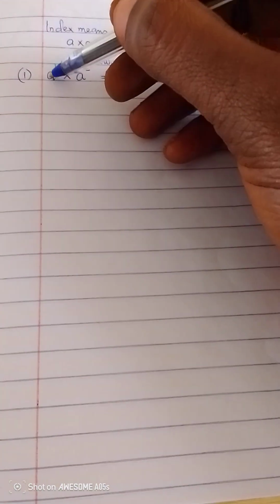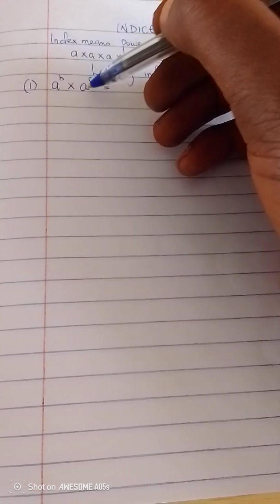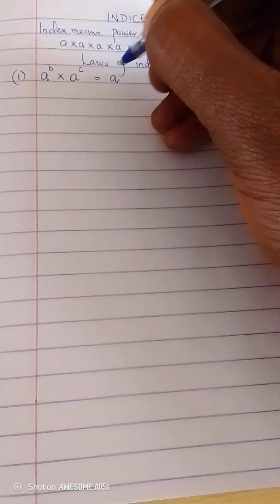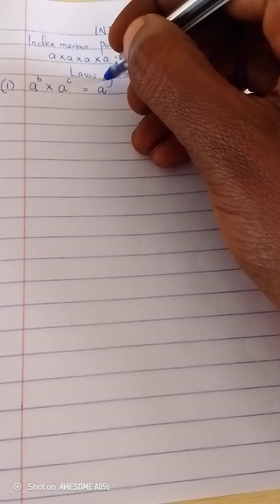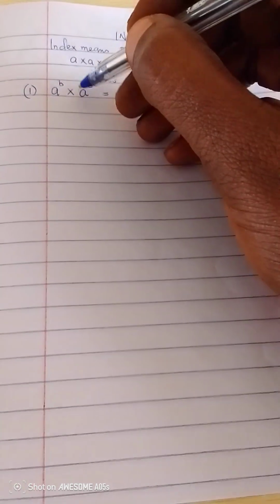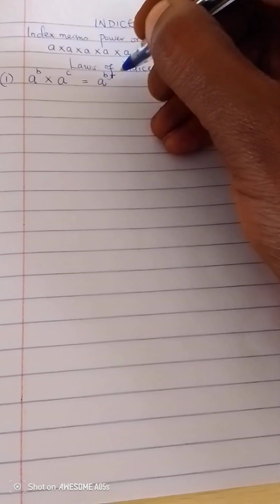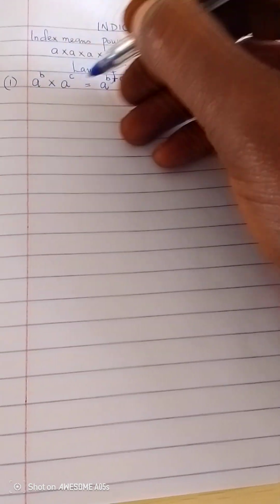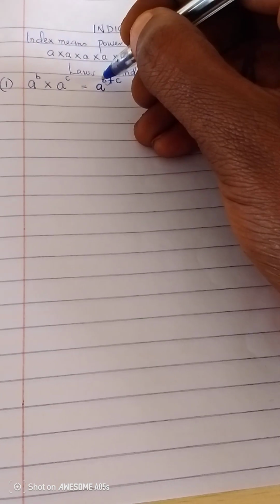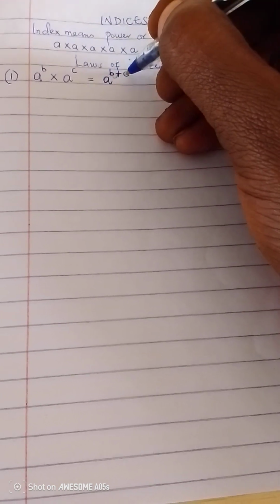You can see that they have the same base, so you take one base, then their power becomes b. In laws of indices, multiplication means addition, so we have plus c. The answer is a raised to power b plus c.